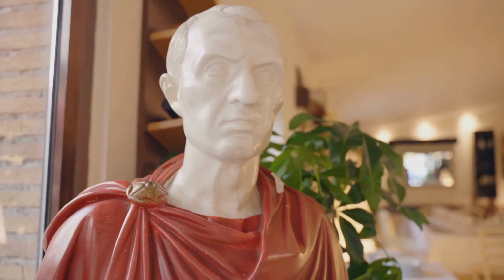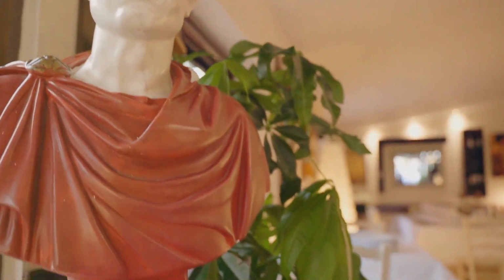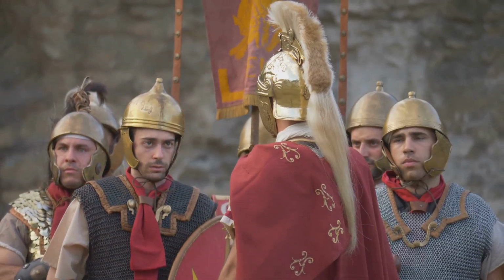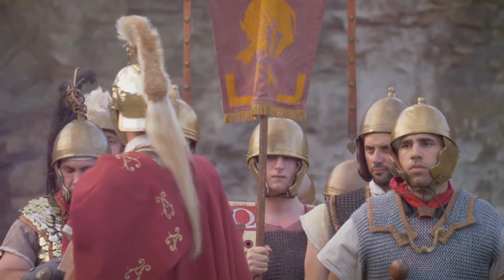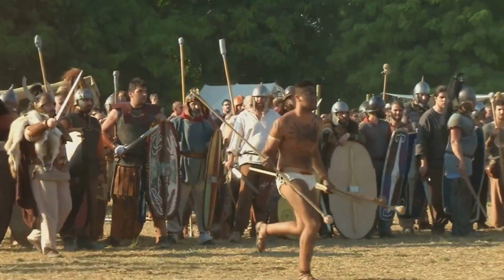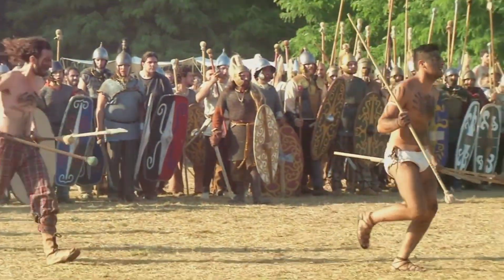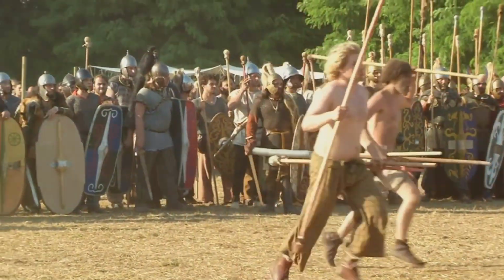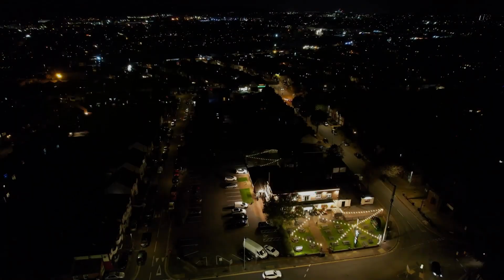On March 15th, known as the Ides of March, Caesar entered the Senate. Surrounded by his conspirators, he was stabbed 23 times. Caesar's assassination didn't just mark the end of his life, it triggered the end of the Roman Republic and the rise of the Roman Empire.